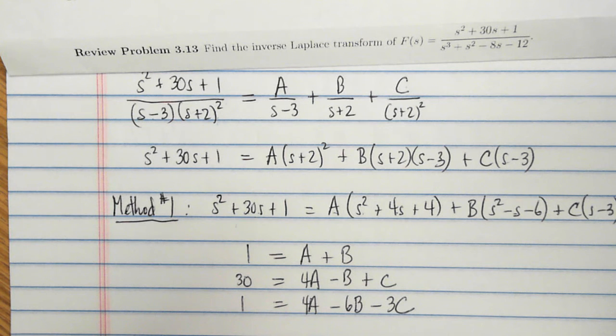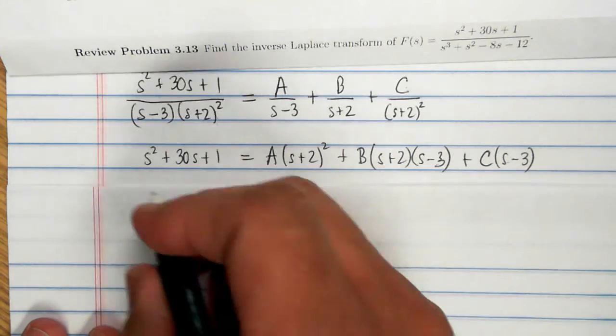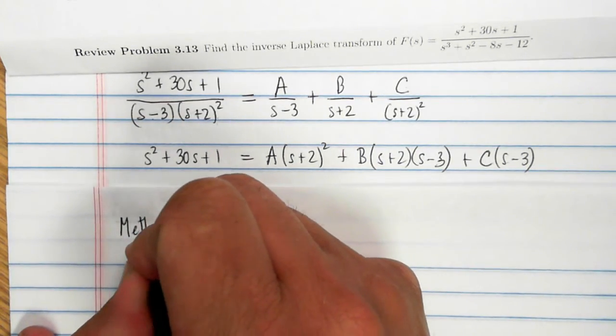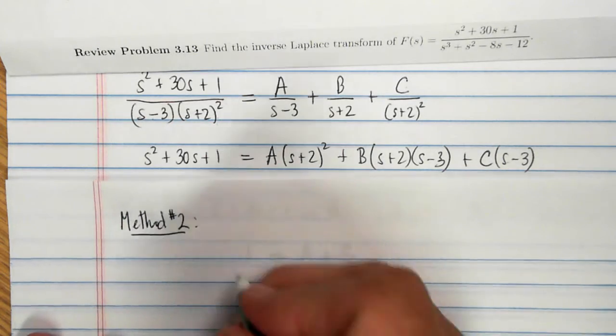Again, this works. 3x3 systems can be solved, but it's a little bit more work than I really want to do. So this technique works, but I wouldn't recommend it for this problem. Instead, let's take a look at a second method. Method number two, let's plug in some numbers that are convenient.